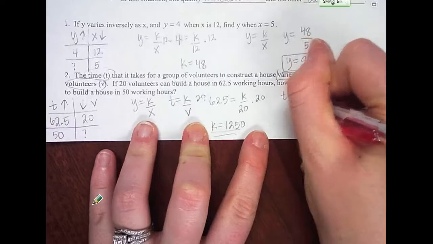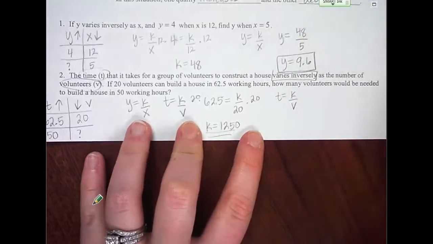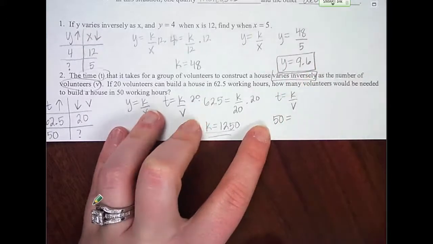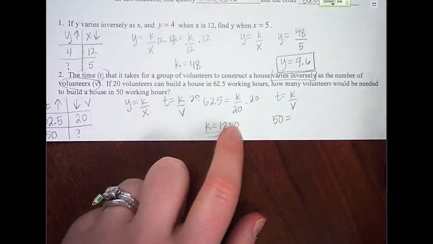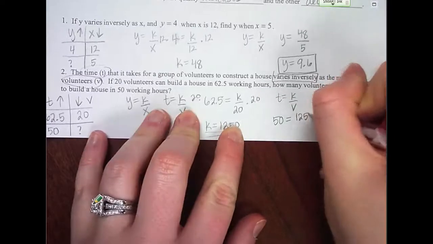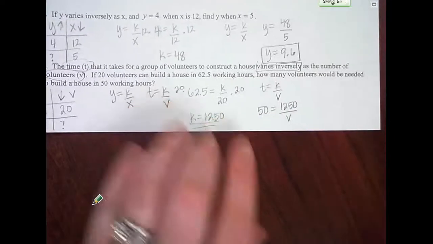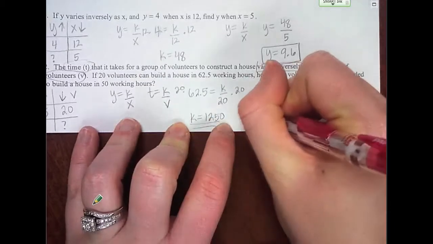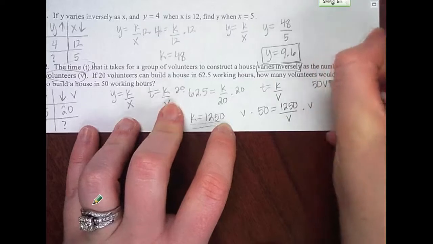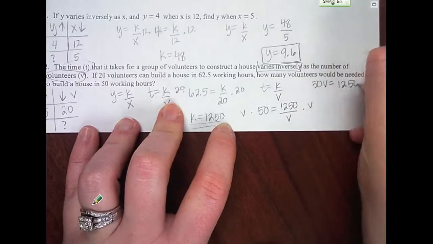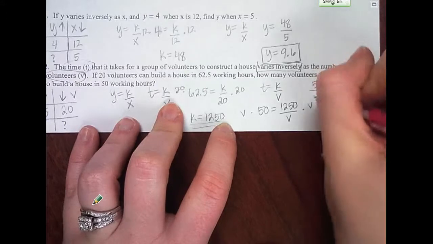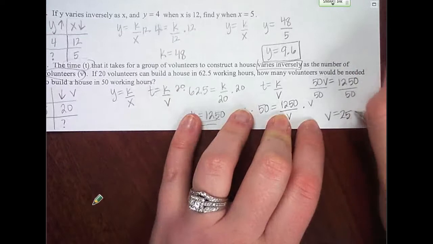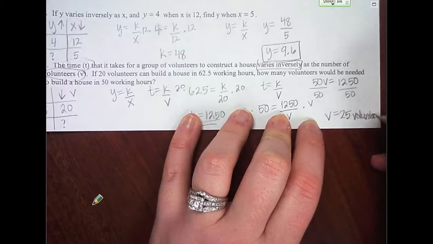So we have T equals K over V, and we're trying to find V. So T is 50, equals K, which is 1,250, over V. In order to solve for V, we want to get it out of the denominator. So I'm going to multiply it first. So I have 50V equals 1,250. Divide by 50. So V equals 25 volunteers.